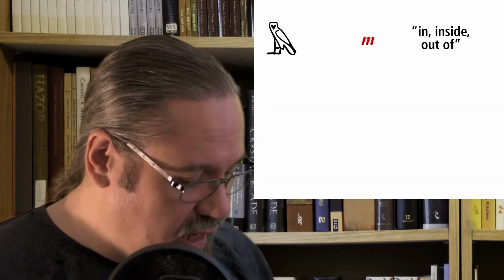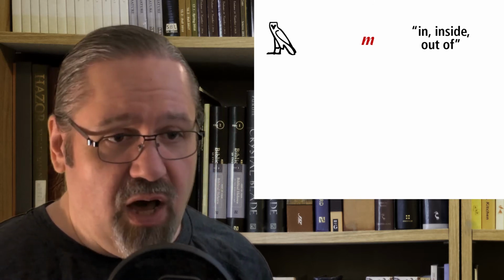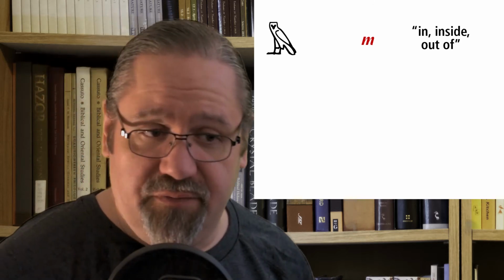The M, or the owl hieroglyph, is a general purpose preposition with many meanings. It can mean in or inside, by means of, with, from, or even out of.